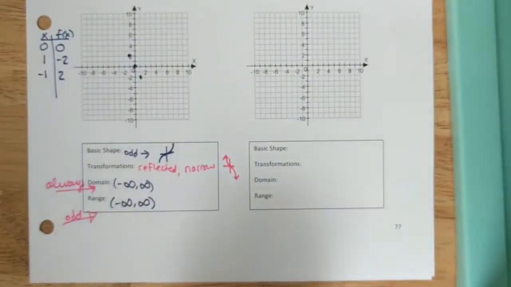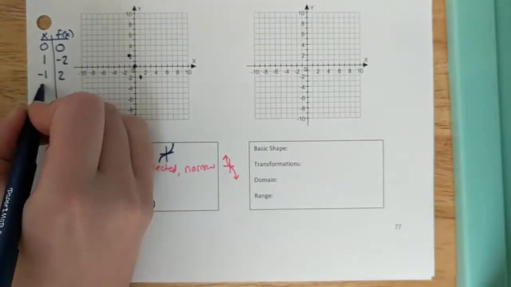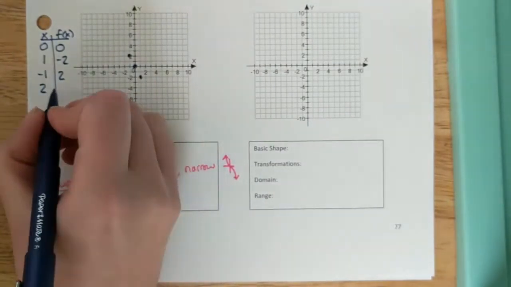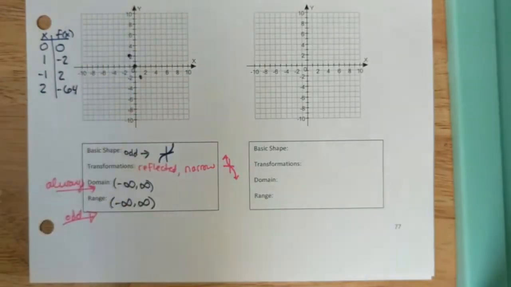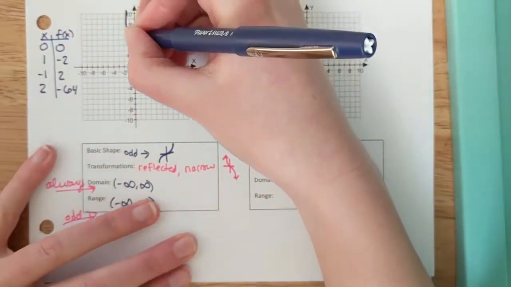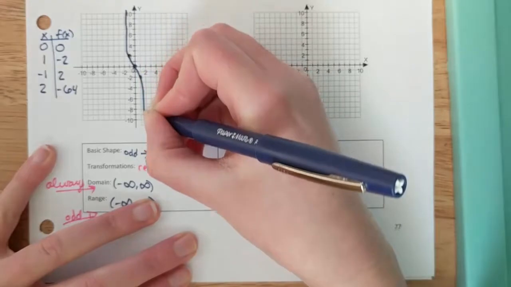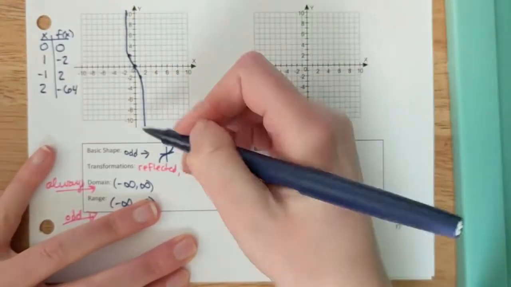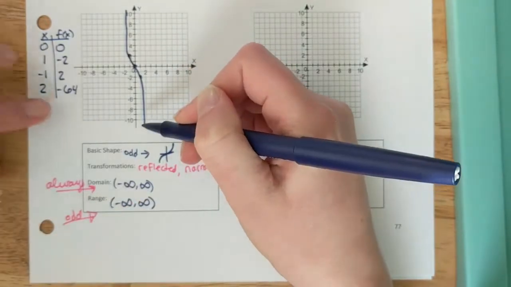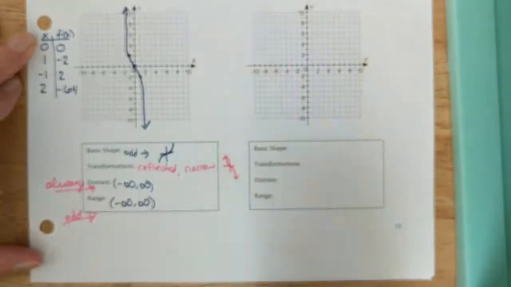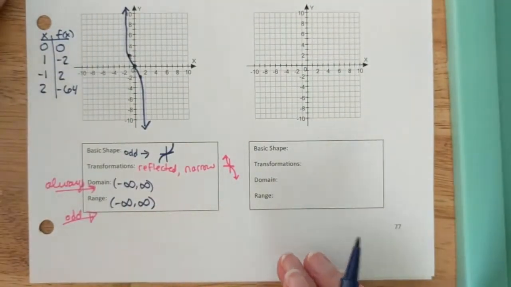I'm going to run out of points real fast. See what happens if I try plugging in 2. 2 to the fifth power is 32, times negative 2 is negative 64. So super, super low. But what that tells me is that I have to make my graph so narrow here that it doesn't even really get close to that line where x is equal to 2 or negative 2, because it can't touch that line until you're down at negative 64. So it's a very, very steep graph. Having a couple ordered pairs helps me make sure I get the steepness correct.